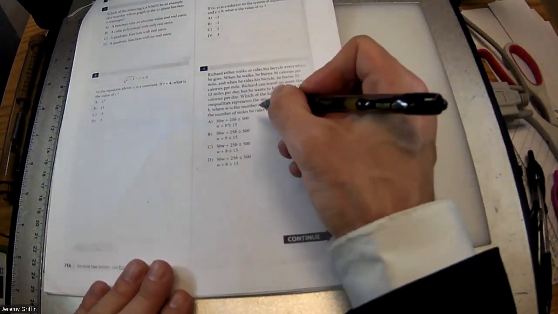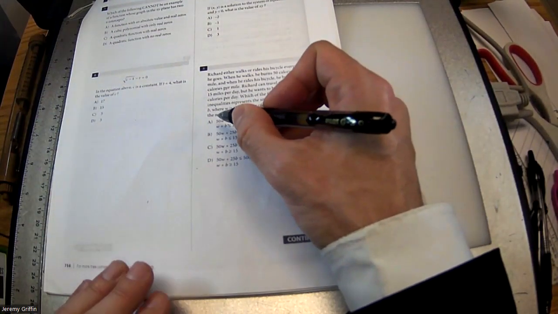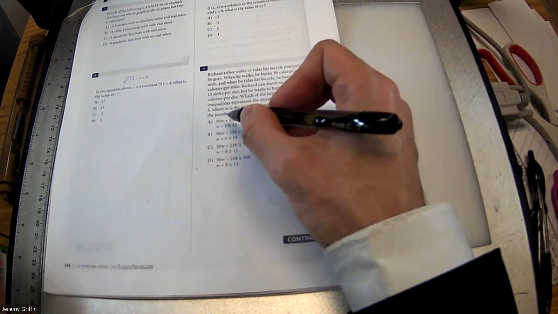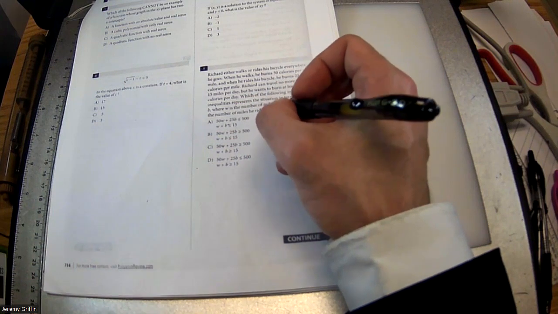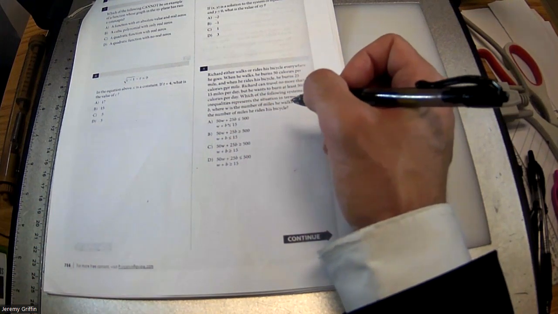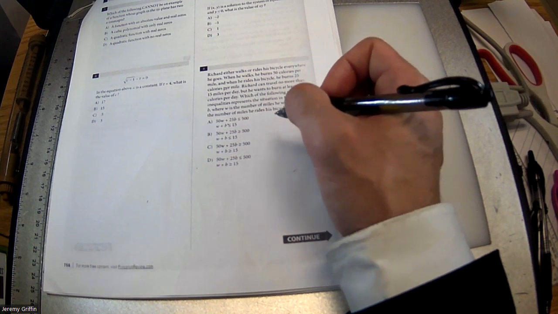The first equation of each of these options has to do with calories burned, right? Number of calories per mile times number of miles, whether walked or biked. That would be number of calories. So is it okay if he burns 600 calories? Yeah. Is it okay if he only burns 400 calories? He wants to burn 500 or more.